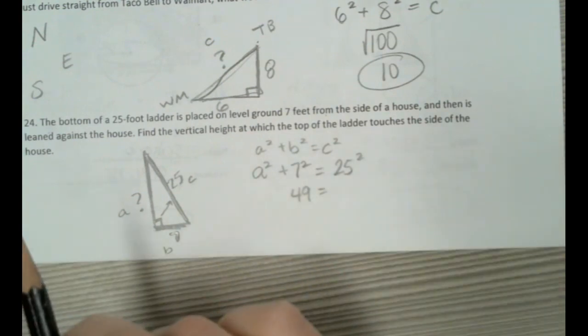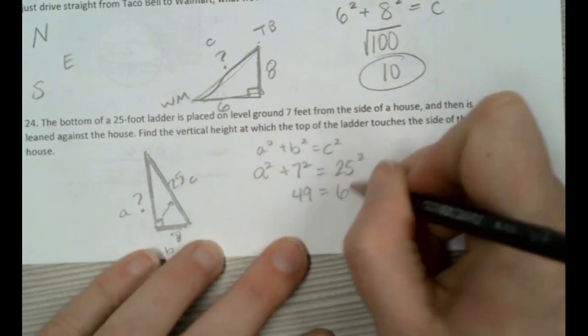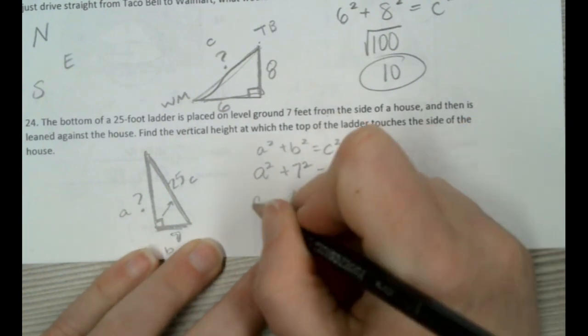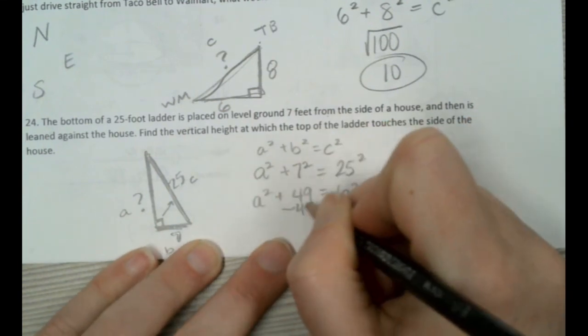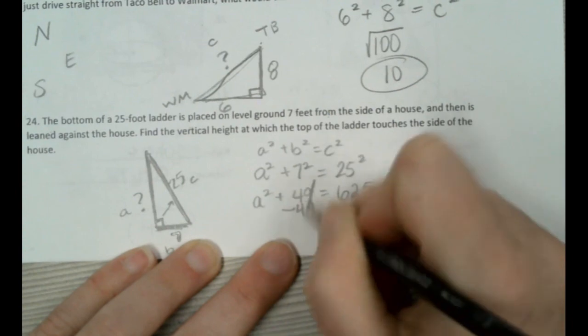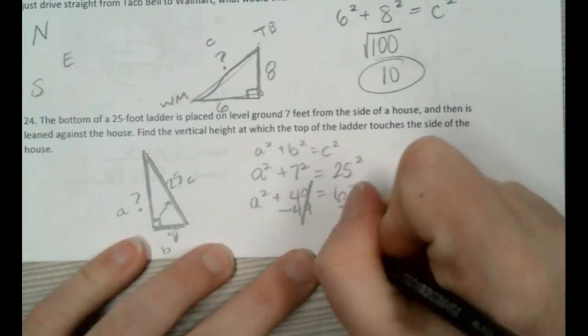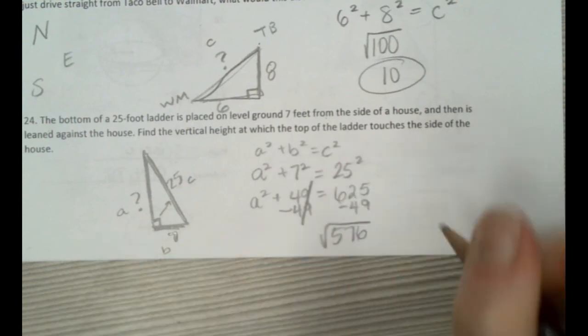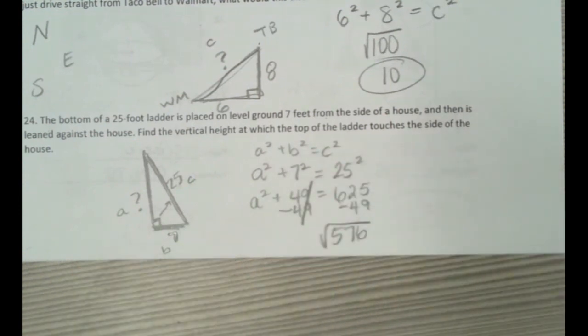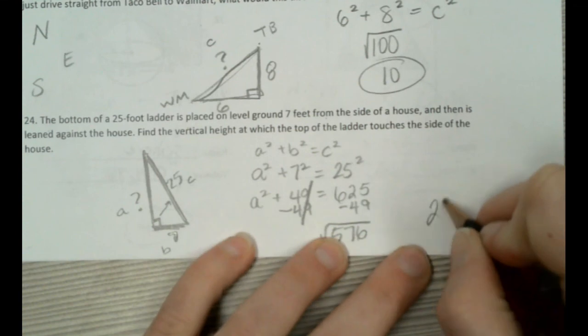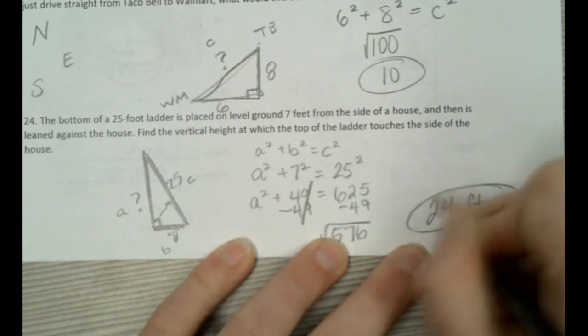This one, 25 squared, would give me 625. We're going to subtract this one to get rid of that, which looks like 576. And then your last step always, when you're doing this, square root. And I get 24 feet for the height of my house.